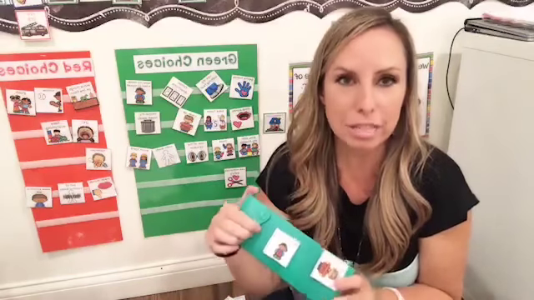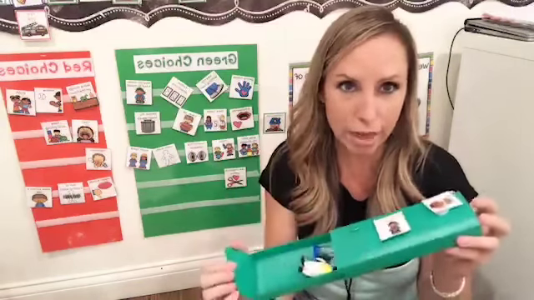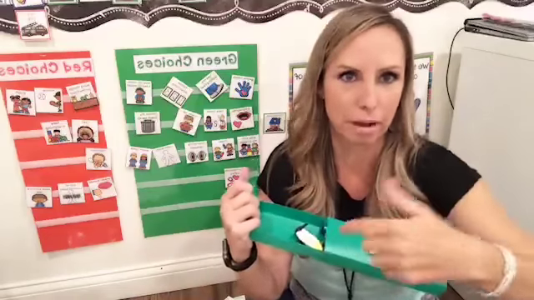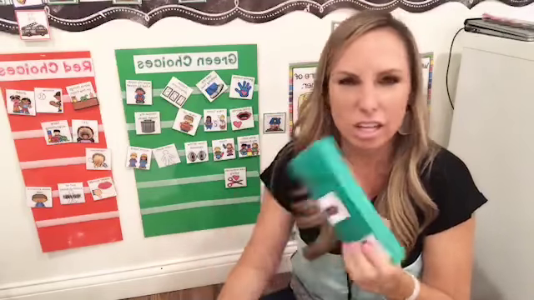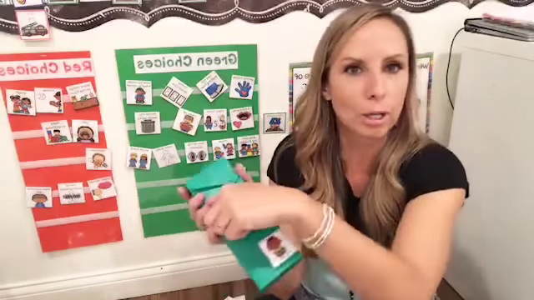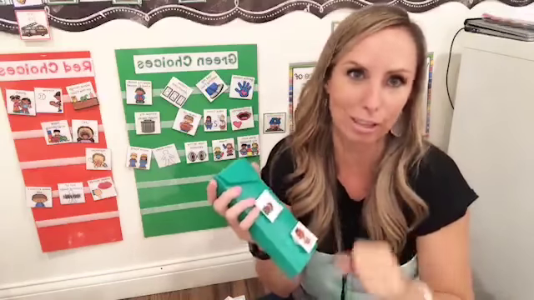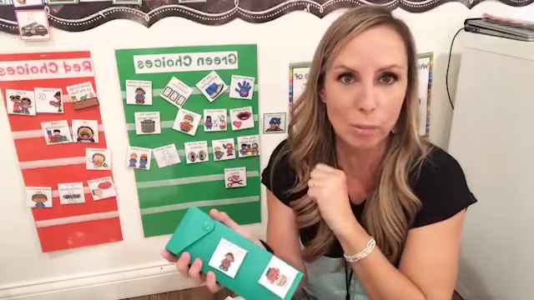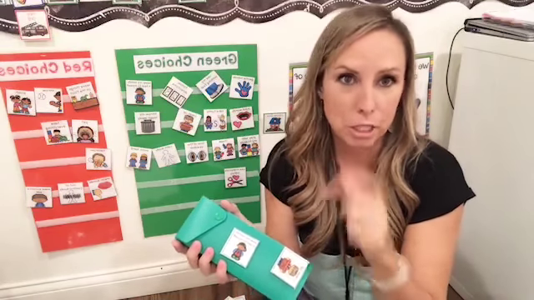And then if you see that these reinforcers are not working for them, just change them out and put something else in. Say, you know what? It looks like you're kind of bored with these trains. What else do you love? Oh, you love Lightning McQueen? Great. Put a little Lightning McQueen car in there, and then you are good to go. So if you see these reinforcers not working, change them out.